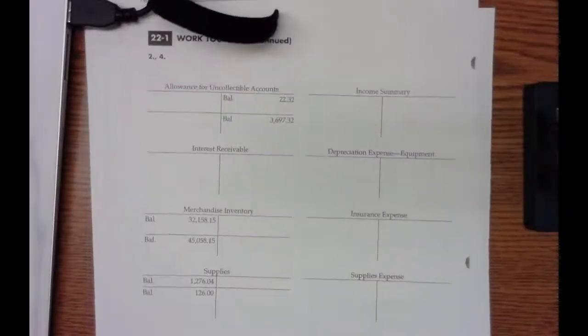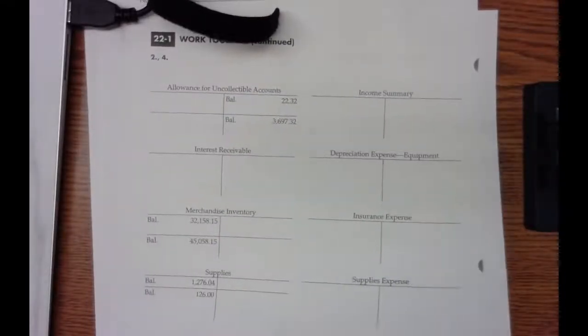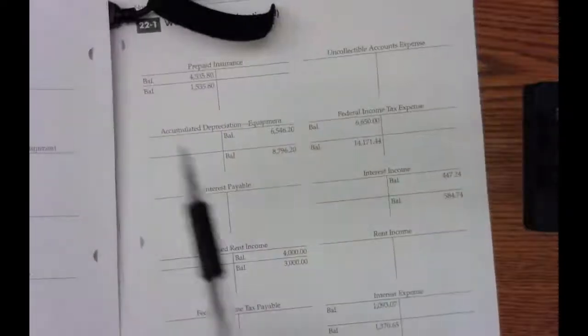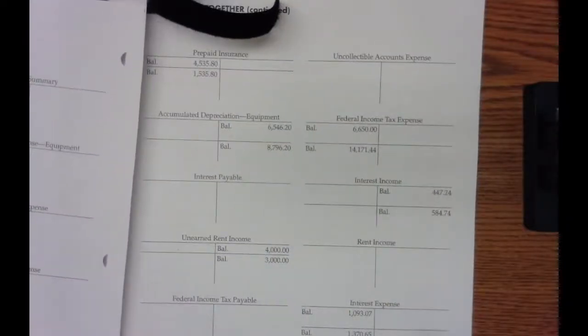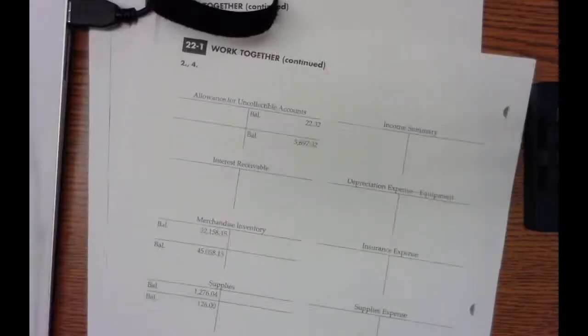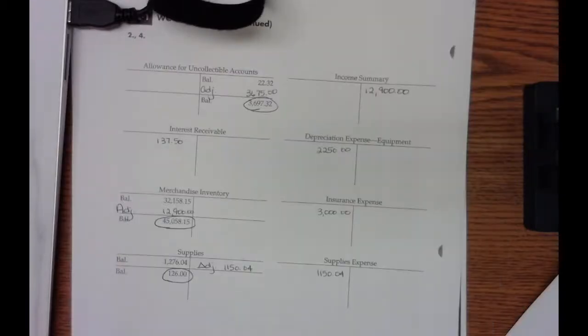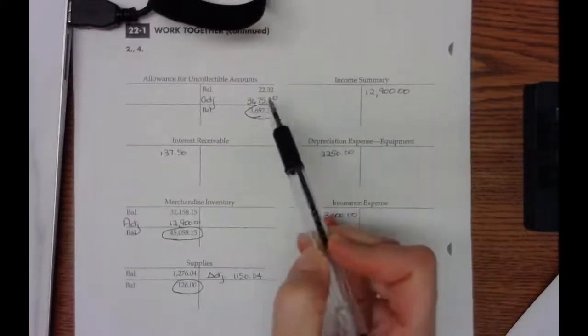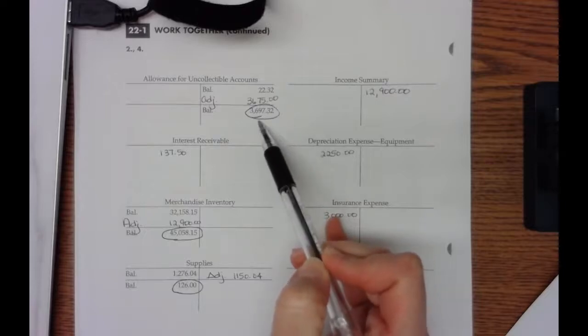What we're going to do now is take each of these, and if you look on the next couple of pages, we see some T accounts. We're going to fill in these numbers that we just did for adjusting entries on these T accounts so that we can come up with a brand new total for each of these accounts. I'll come back in a moment and have that filled in. Okay, so here's page 142.